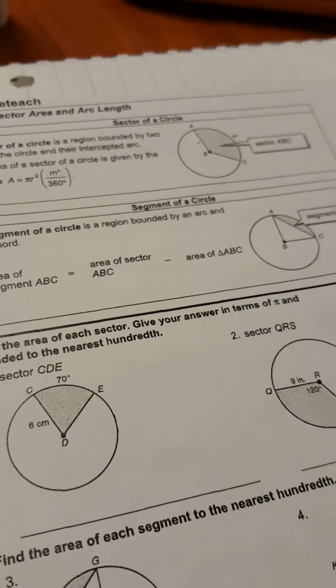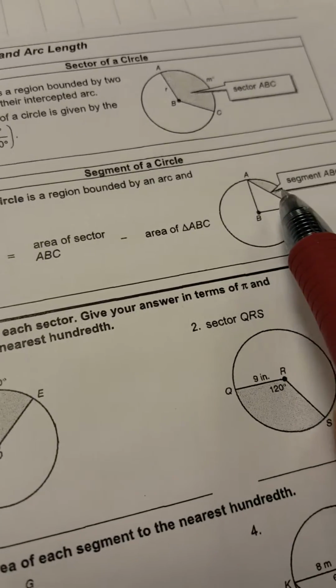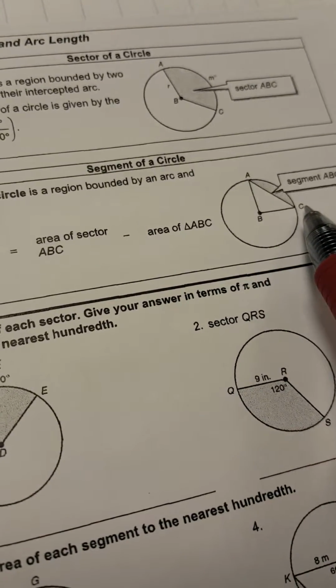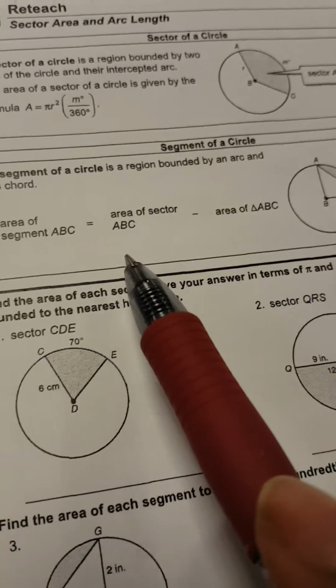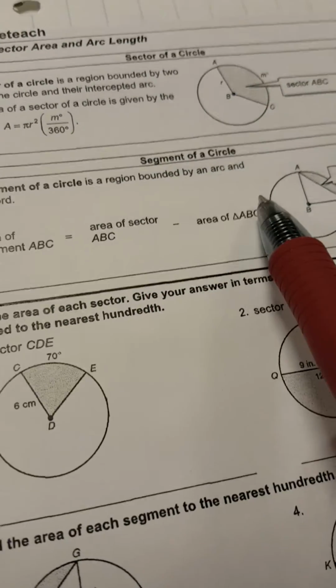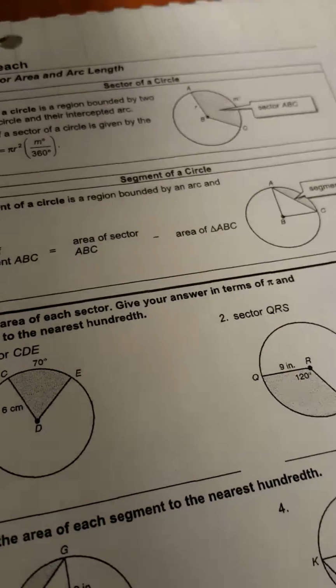We're also going to talk about segments of a circle. With the segment of a circle, it's like this little piece right here. So I don't want to find out the whole sector. I just want to find a little piece of it, and it's called a segment of the circle. To find the area of the segment, I have to find the area of the sector and then subtract the area of the triangle. Okay? Kind of like composite figures.